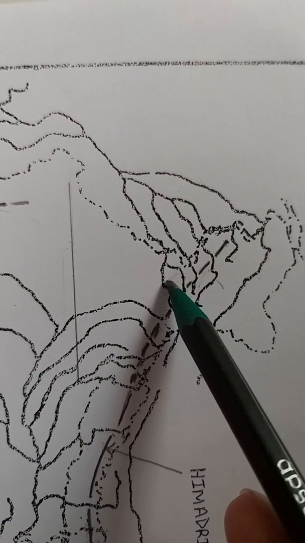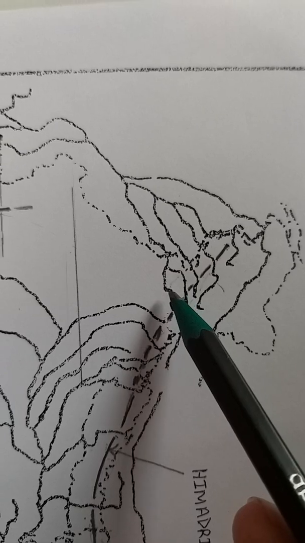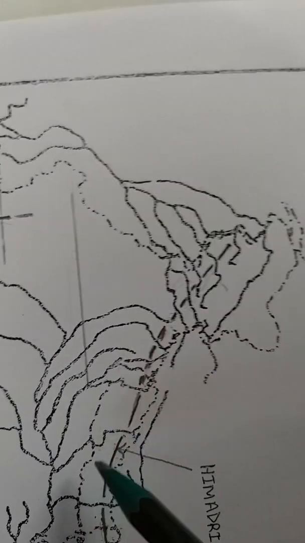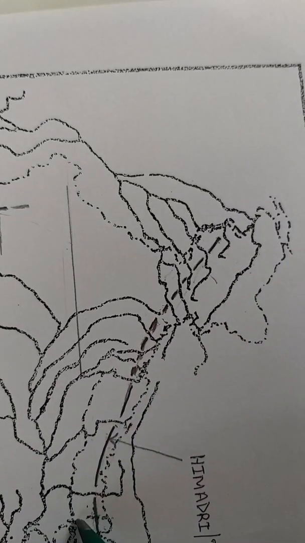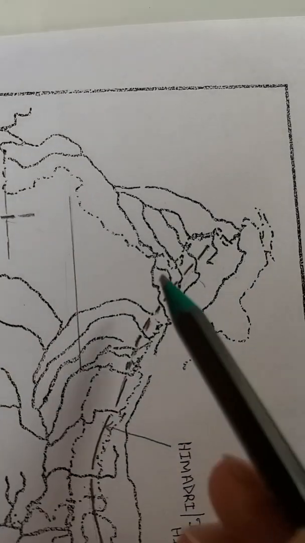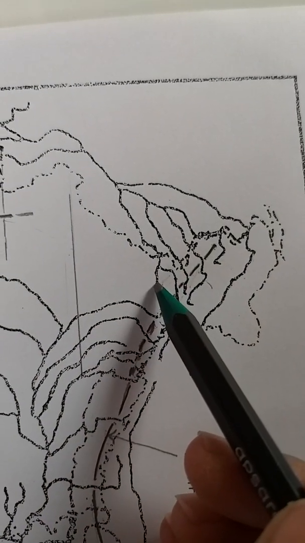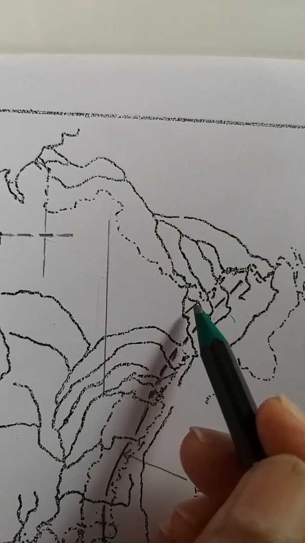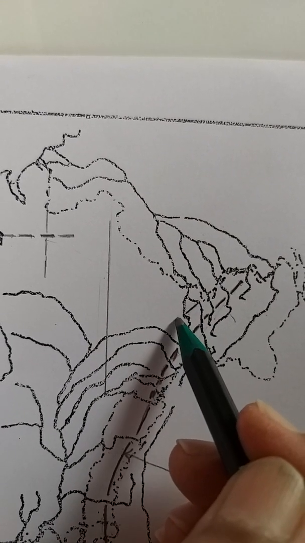Now remember, when we draw this range, the Shivalik range, it will follow the southern boundary of Nepal. It will run parallel to the southern boundary of Nepal. So by keeping that in mind, we have to draw the line. So this is Bias River and this is the Satluj River, right? Now, so first line will come here in between Bias and Satluj, give gap for the river to flow.